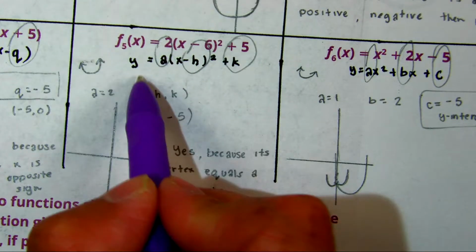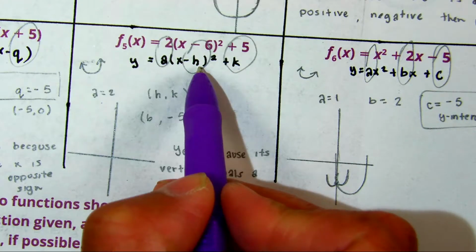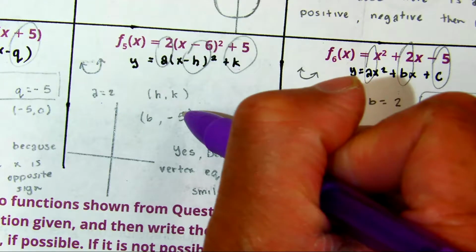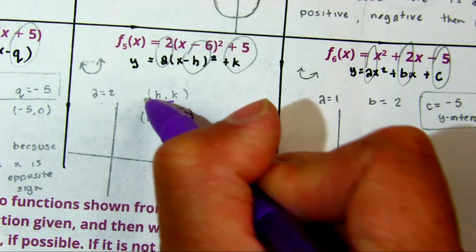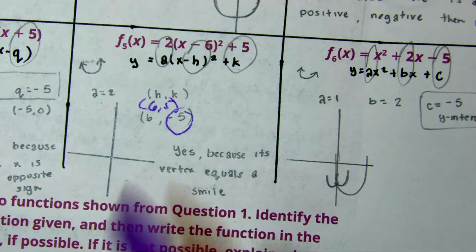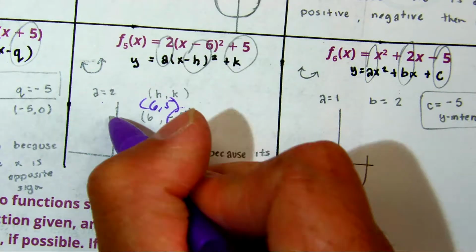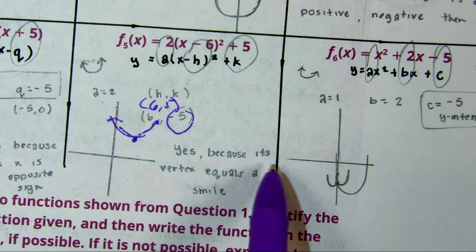Vertex form. A is positive 2. So it opens up. H value is 6. K value should be a positive 5. 6 comma 5. So if we graph ours, right 6, up 5, opens up. The answer is yes, because vertex equals a smile.